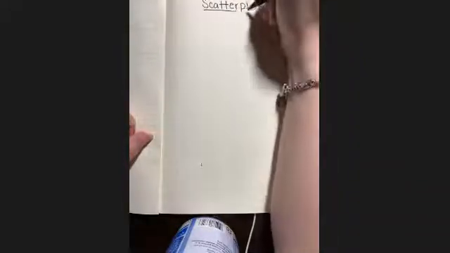So scatter means to go all around the place, and a plot is a type of graph. So you can get the idea of what a scatter plot is going to be just from the name. What we're going to start with is drawing a table.